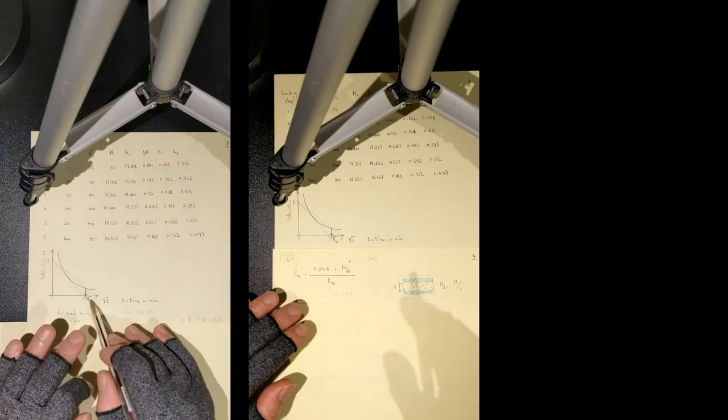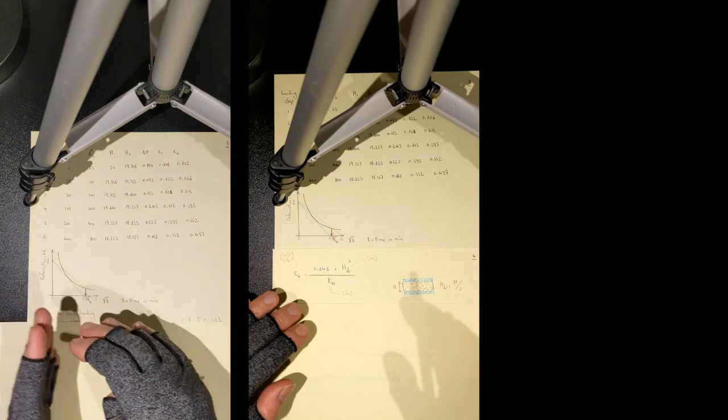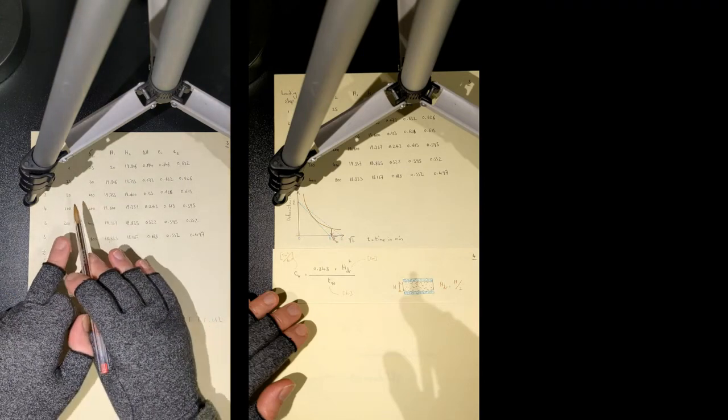So simply, T sub 90 is the time needed for 90% of full consolidation under that certain load, whatever your loading step is, to take place. It is reported in minutes, and it's a pretty important parameter.